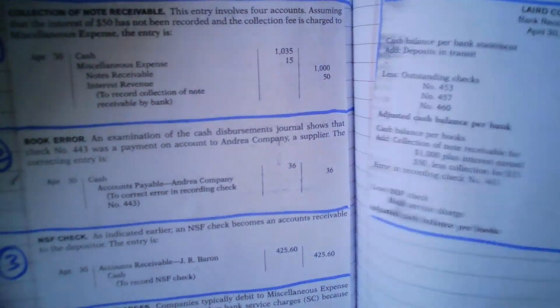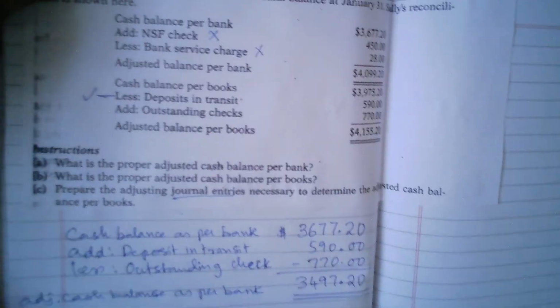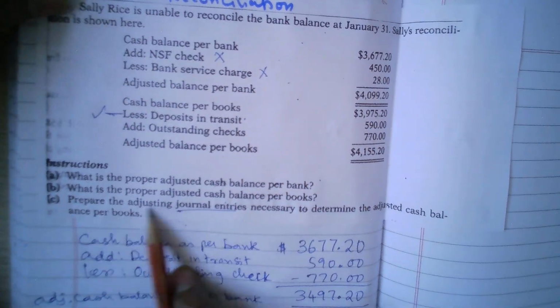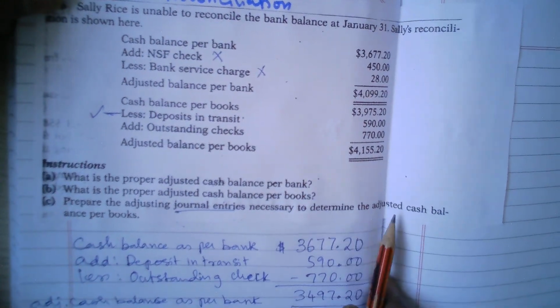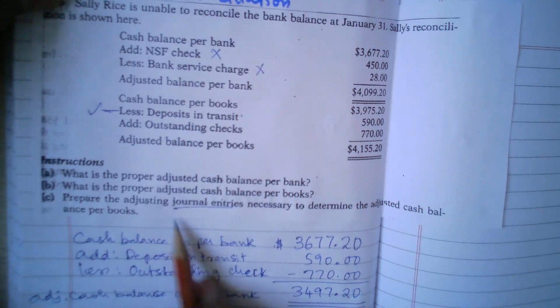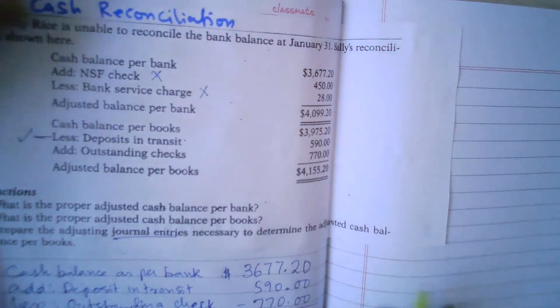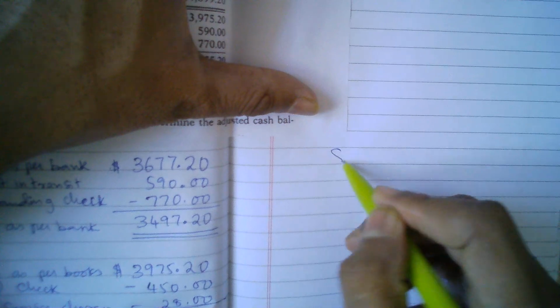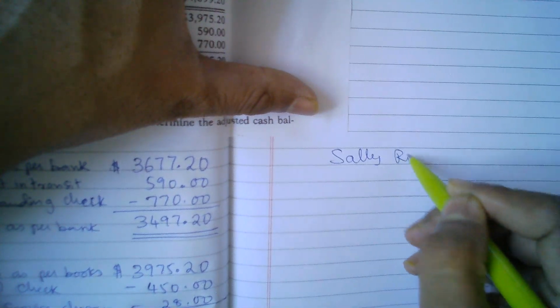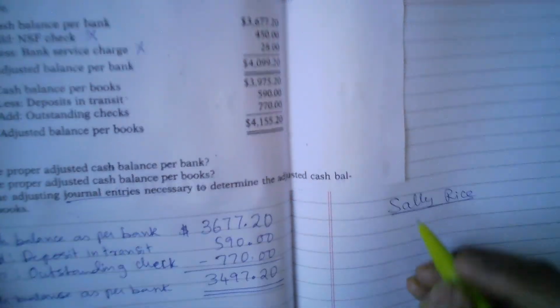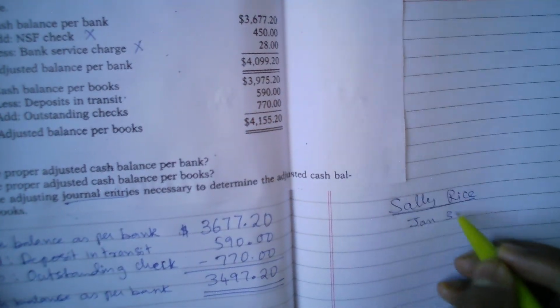So if you look at this particular problem, what it is saying here: prepare the adjusting journal entries necessary to determine the adjusted cash balance for books. So what is the format of journal entries? Let me write here. First we start with the company name. What is the company name? They have not given the company name, so I will simply say Sally Rice. And what is the date? The date is January 31. Which year, they have not mentioned.